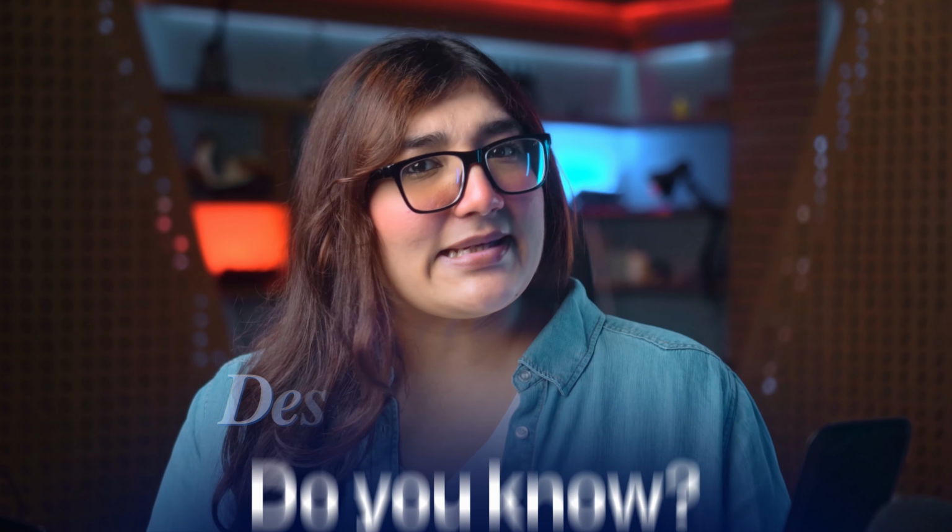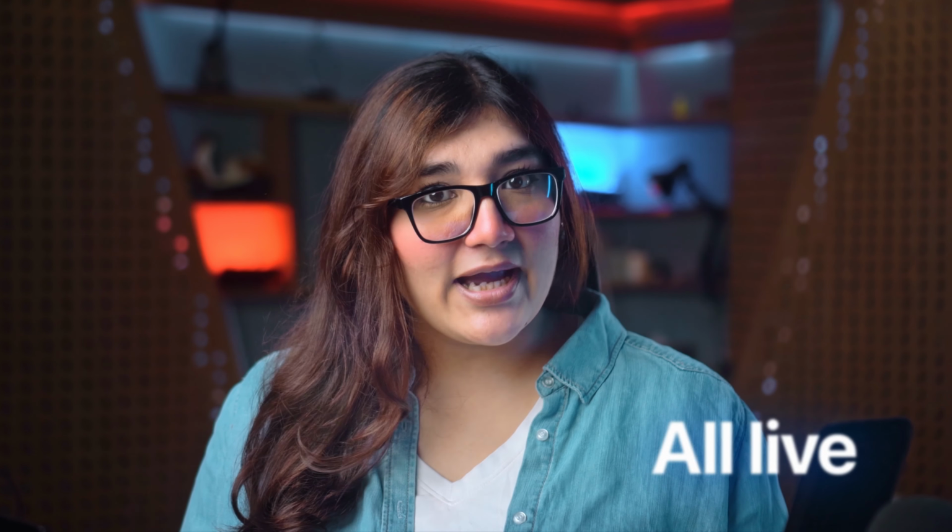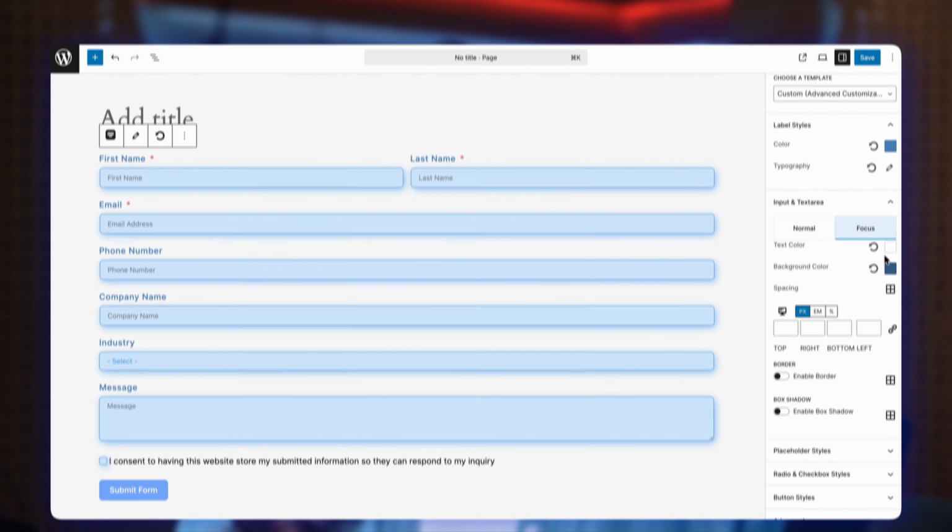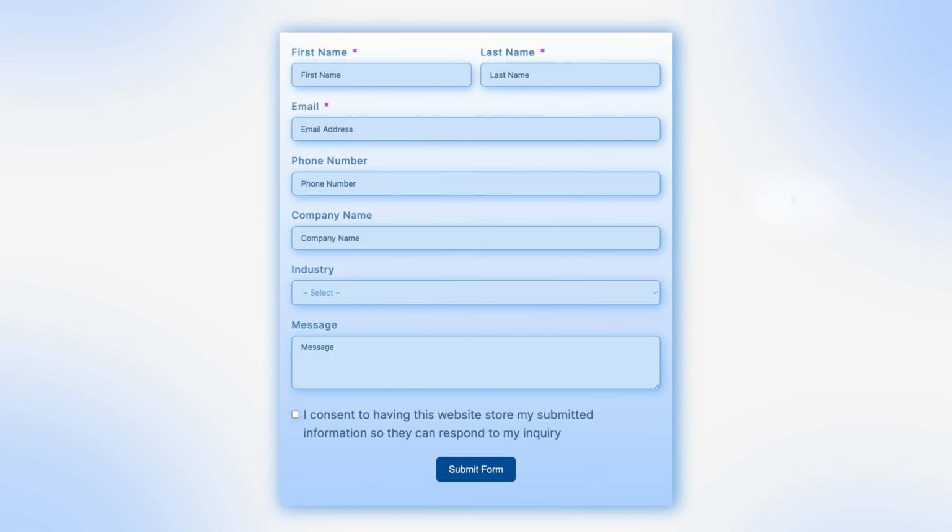Do you know, designing a form inside WordPress just became a whole lot easier? You can now style every part of your form visually, all live, right inside the Gutenberg editor. So, are you ready to explore a new way? In the next few minutes, I'm going to show you how you can style your WordPress form with Fluent Forms Gutenberg Block Styler and instantly transform it easily into a high-converting branded design.